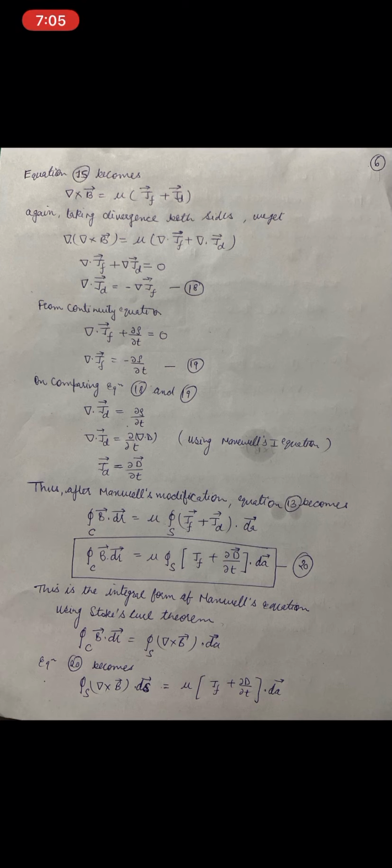So after Maxwell's modification, equation number 13 becomes the integration over the closed curve C of B vector dot dr is equal to mu times the integration over the surface of (Jf plus Jd) vector dot dA. We have put this value in equation number 13.